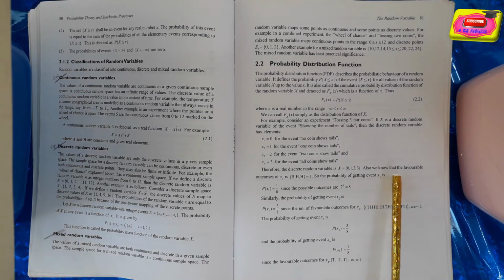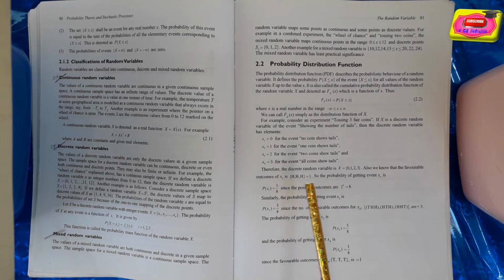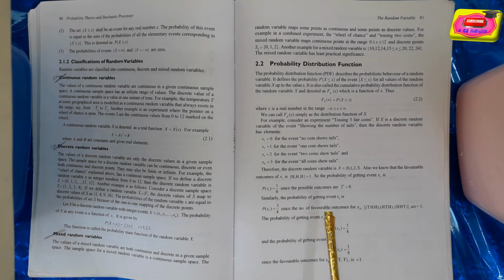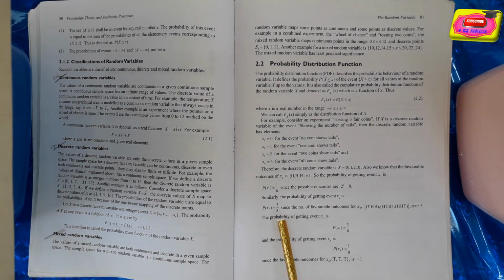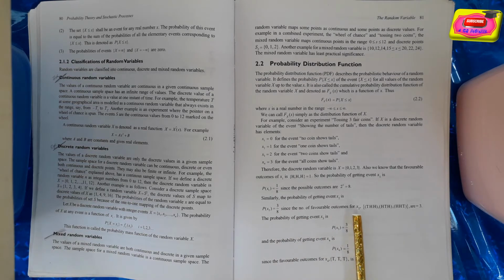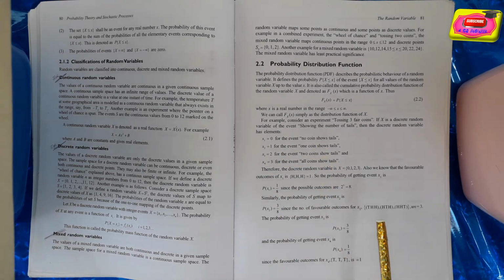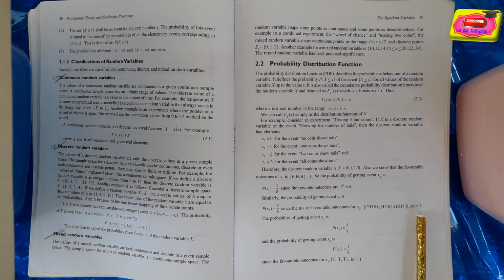The favorable outcomes for x1 are 1. So the probability of getting the event x1 is P of x1 equal to 1 by 8, since the possible outcomes are 2 cubed, which is 8. Similarly, the probability of getting event x2 is P of x2 equal to 3 by 8. Why 3 by 8? Because the number of favorable outcomes for x2, where one coin shows tails, is 3. That's why the value is 3 by 8.